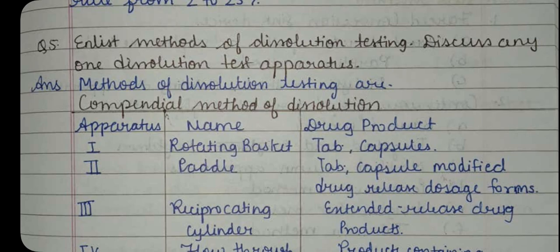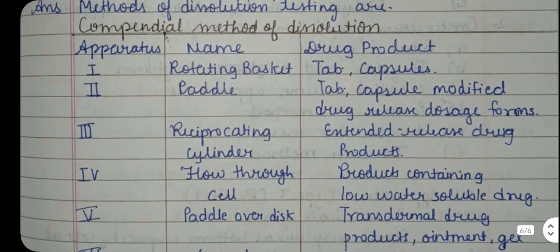Here are the methods of dissolution testing. These are some of the compendial methods of dissolution.